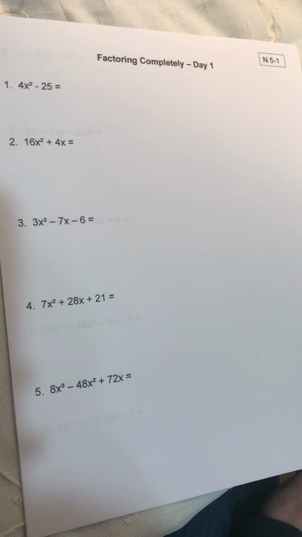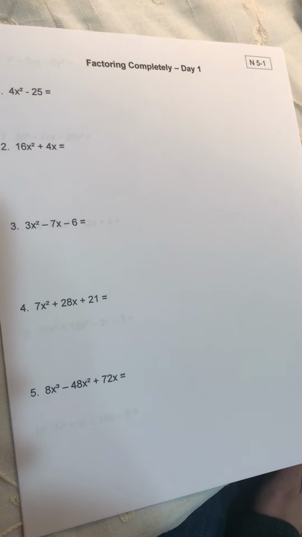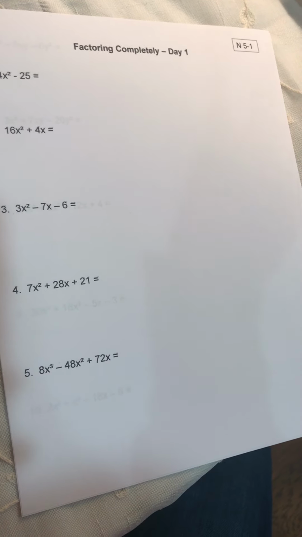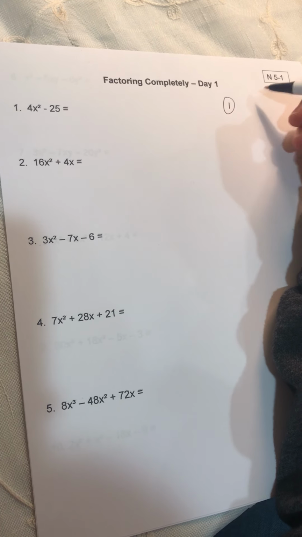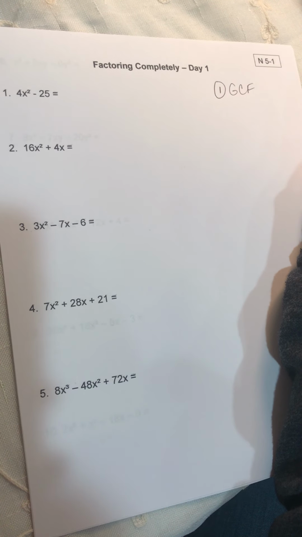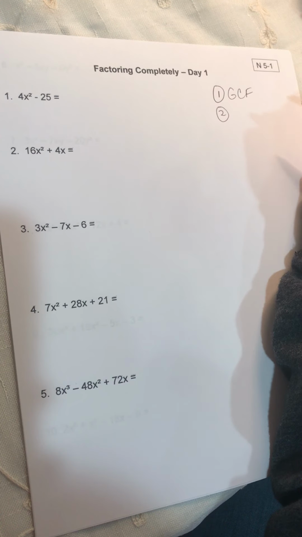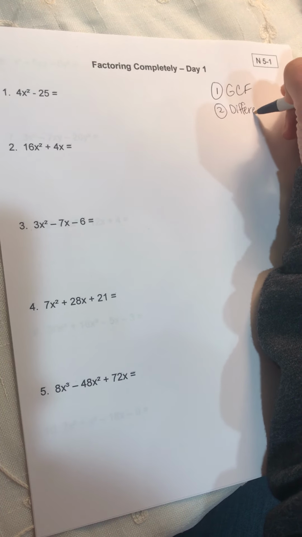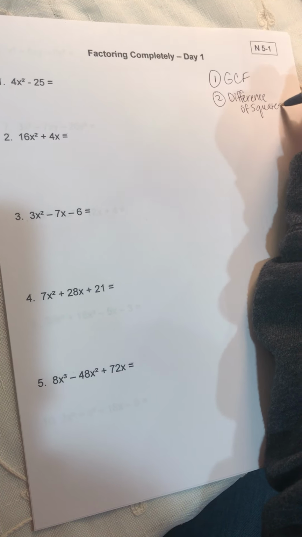If you remember back when we did factoring in the fall, we had 3 different steps for factoring, okay? Our first step, I'm going to write it over here on the side just so we know, is to get their greatest common factor, GCF. Our second step was difference of squares. Okay, looking for difference of squares.